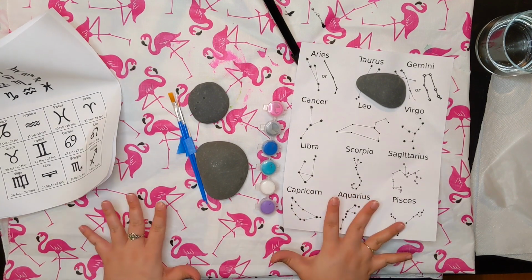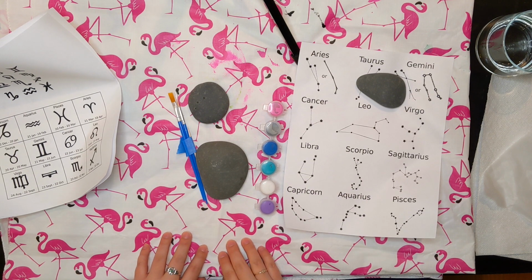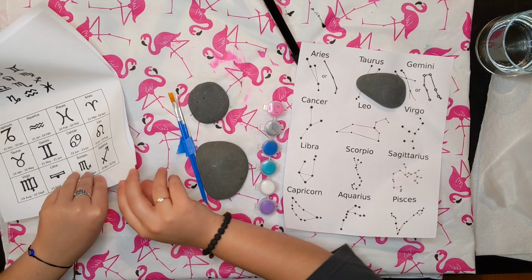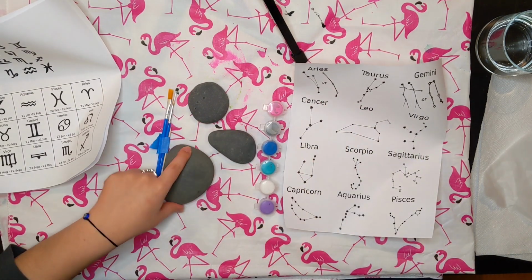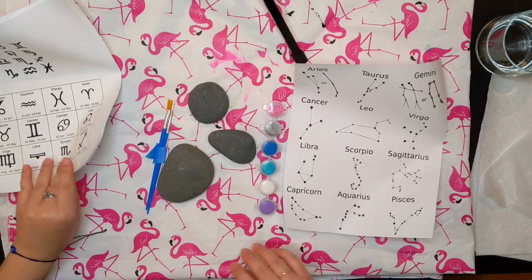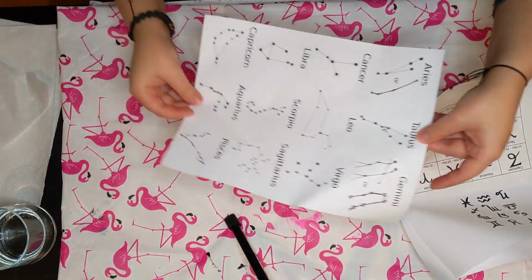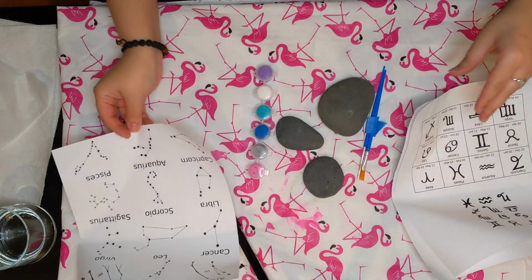So right now, essentially what you're looking at is your kit minus the flamingo tablecloth. So what came in your kit was 3 different stones, right? One of them should be bigger than the other 2. 3 pieces of paper, one that has the constellations and the names of them.